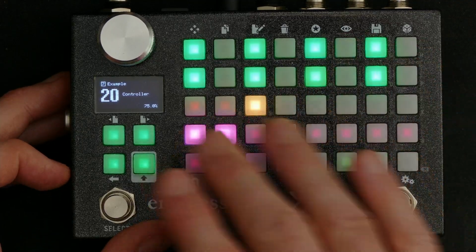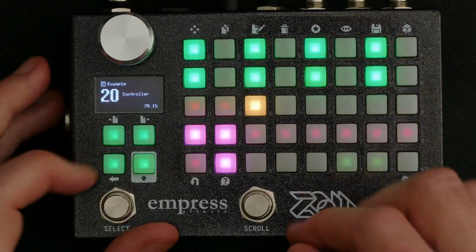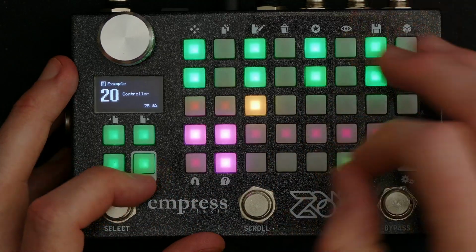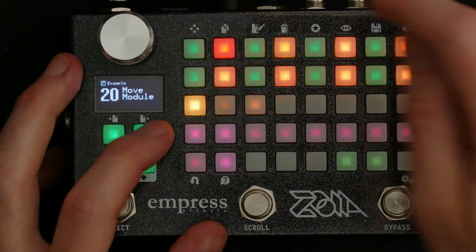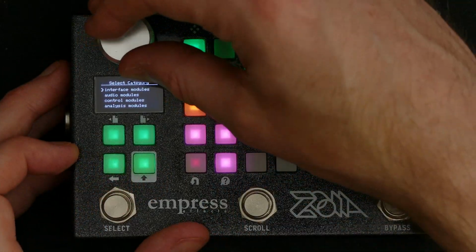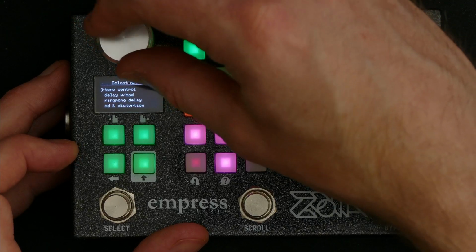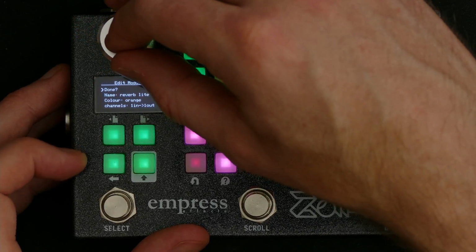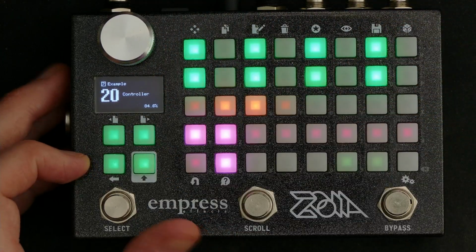Now, in order for this to control something that we've seen in this patch, like a reverb, for instance, I'll just show you that now. I'll just move this module out of the way, and I'm going to add an effect module, just a reverb light, see if I've got room for that. Yeah, I've got room for that.